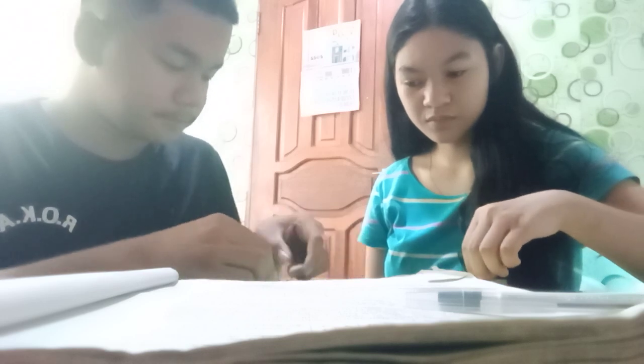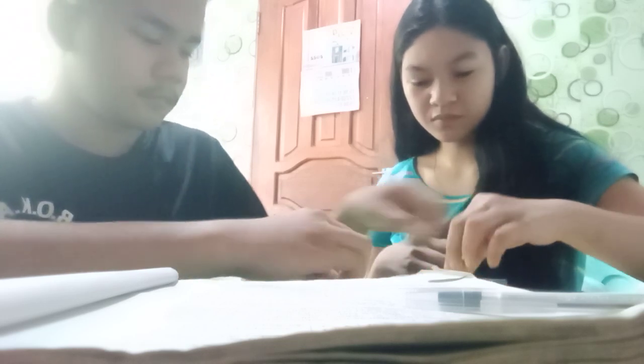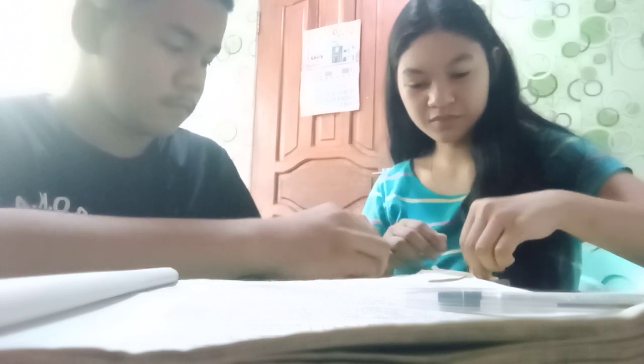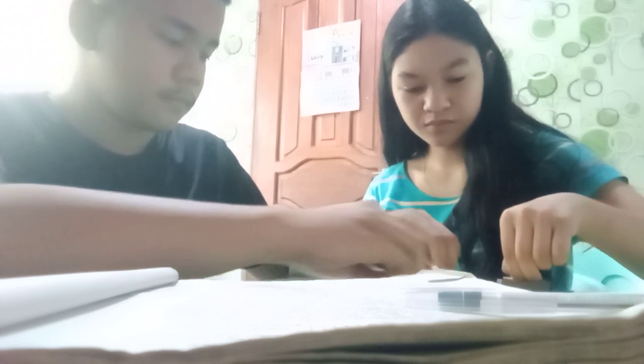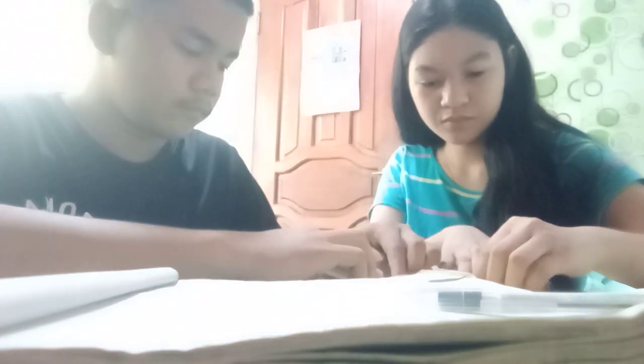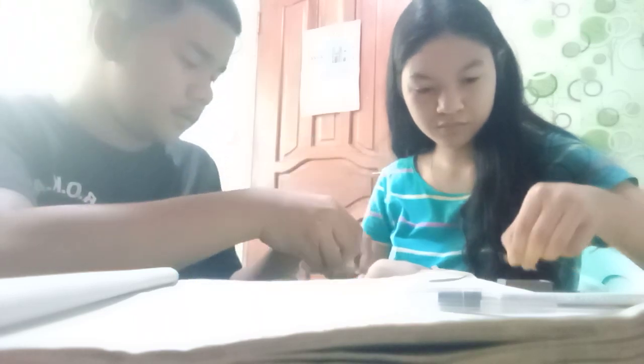So, let's form 1 box, then 2 boxes, then 3 boxes, then 4 boxes. Going to form a total of 10 boxes.